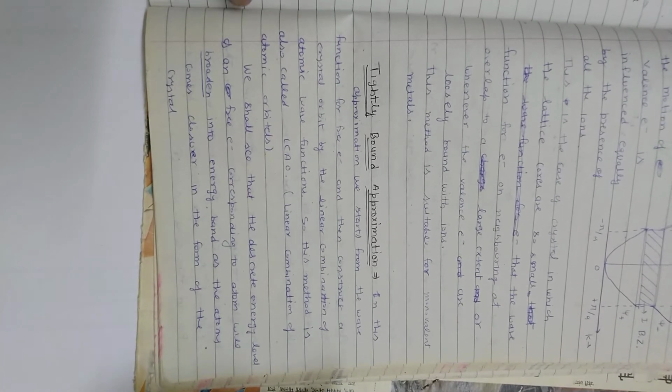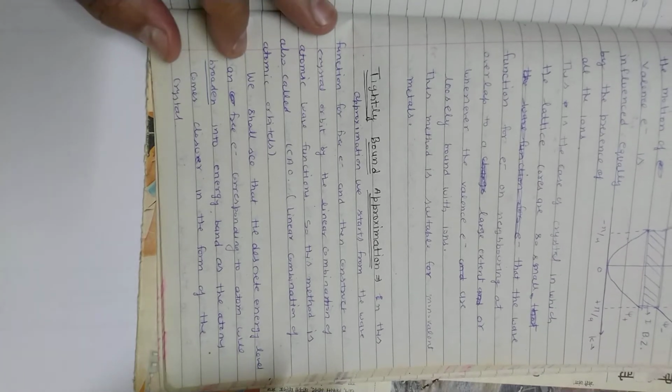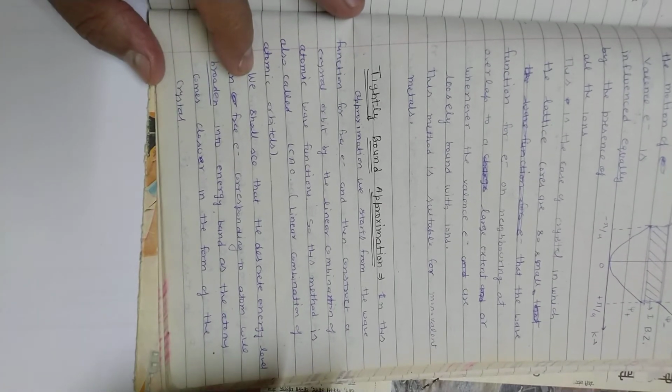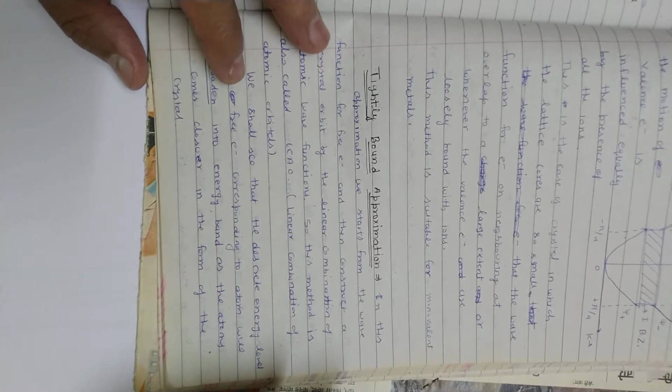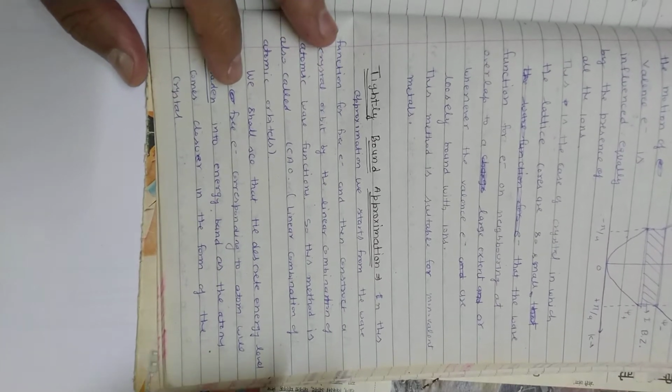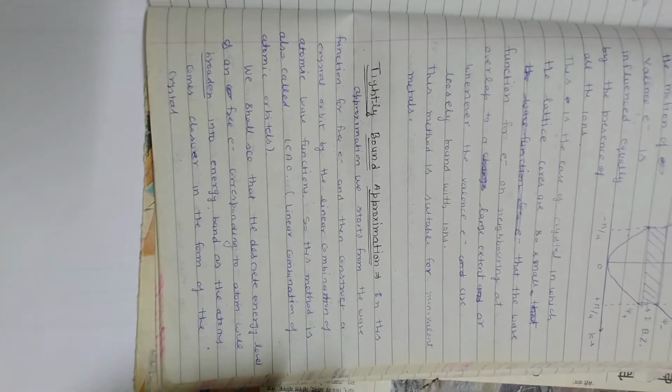Dear students, in the last lecture I told you about the effective mass of an electron which is moving in any Brillouin zone, and we considered the Brillouin zones with the help of the Kronig-Penney model.